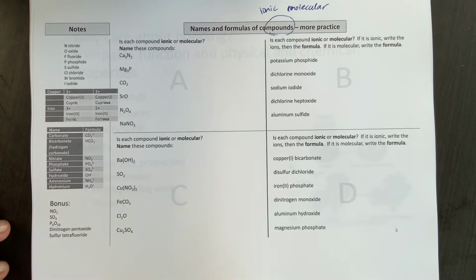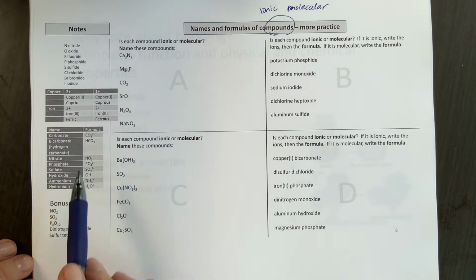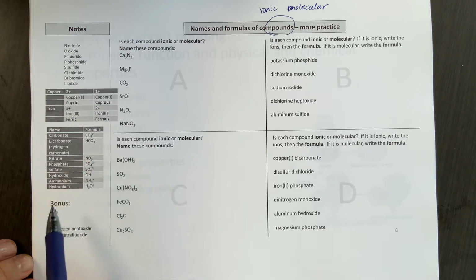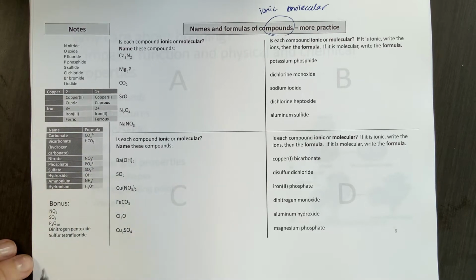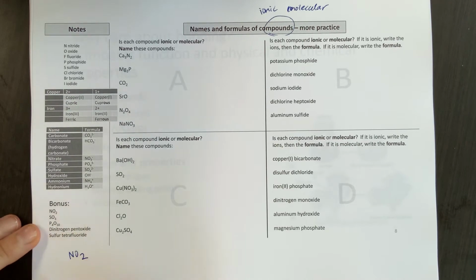Bonus just means extra work, not extra credit. So take a look at these. When I look at these, I see NO2. Kind of reminds me of the nitrate, but there's no charge on it. And I also notice that there's no metal. So if I go to name this NO2, I'm thinking, oh, this is molecular. Okay, there's no metals in it.